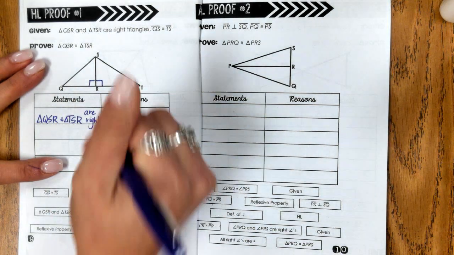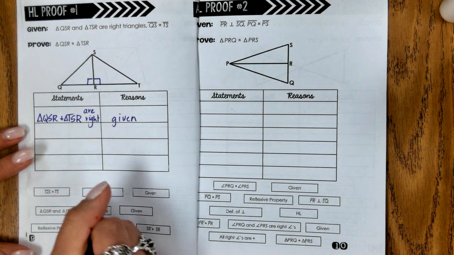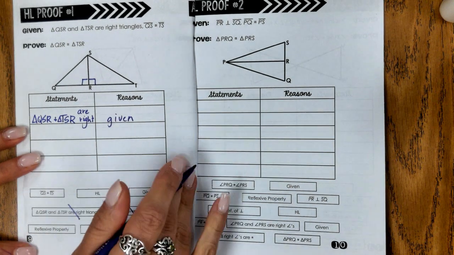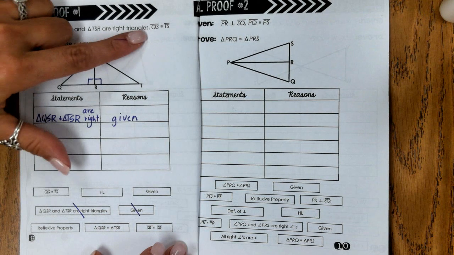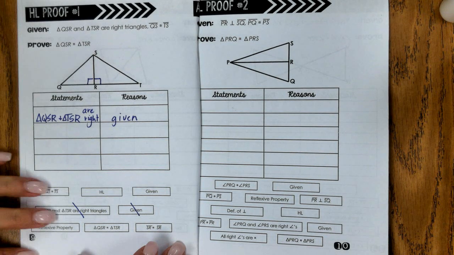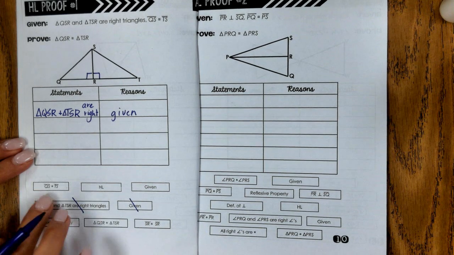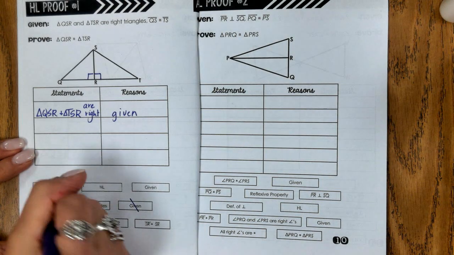Okay, and I'm going to say that that is given, and I'm abbreviating because I can't fit all that in there. Next, let's see if I can prove anything else based on that. I can't, so I'm going to move on to the next piece of given information.